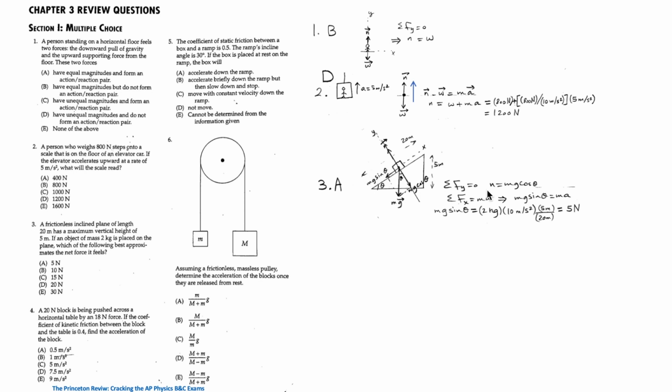So this force here, mg sine theta, is the net force that the object feels on the inclined plane. So it is the component of the gravitational force that is parallel to the ramp. And its magnitude is equal to 2 times 10 times sine theta, which is 5 over 20, so it's equal to 5 newtons, and so the answer is A.